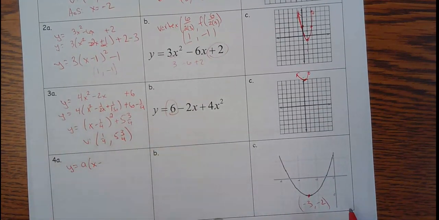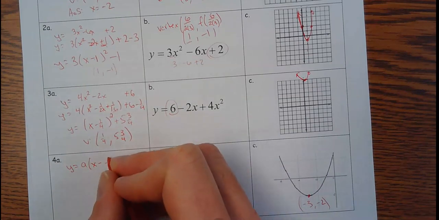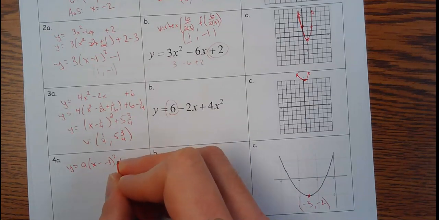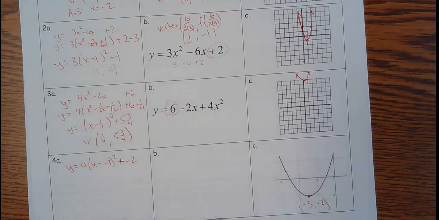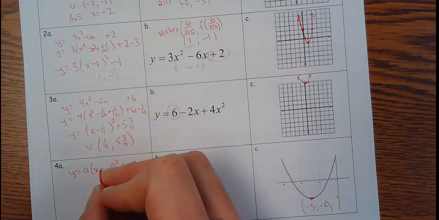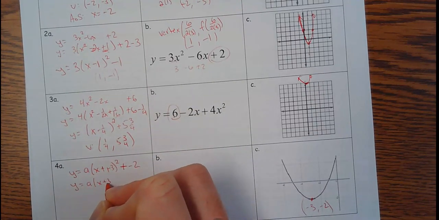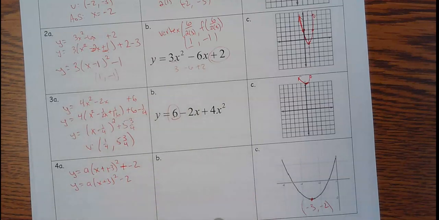So I got x minus -3 squared plus -2. So I'll put plus -2 and I'll fix that later. So I got y equals a times x plus 3 squared minus 2. And then to solve for a, plug in a point that you know. Okay, so plug in some point that you know on the graph.